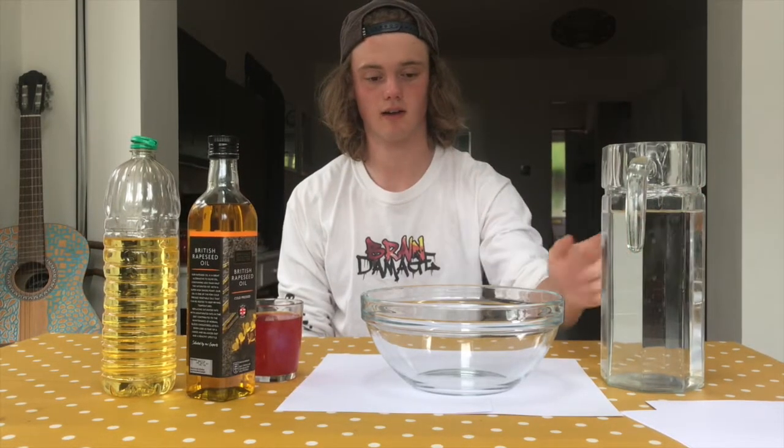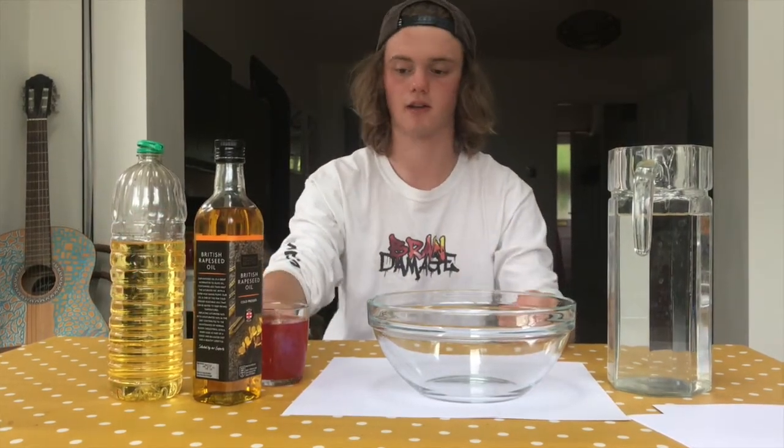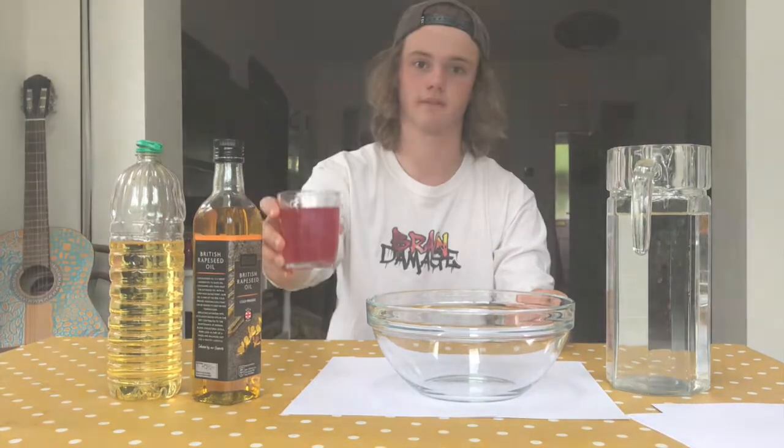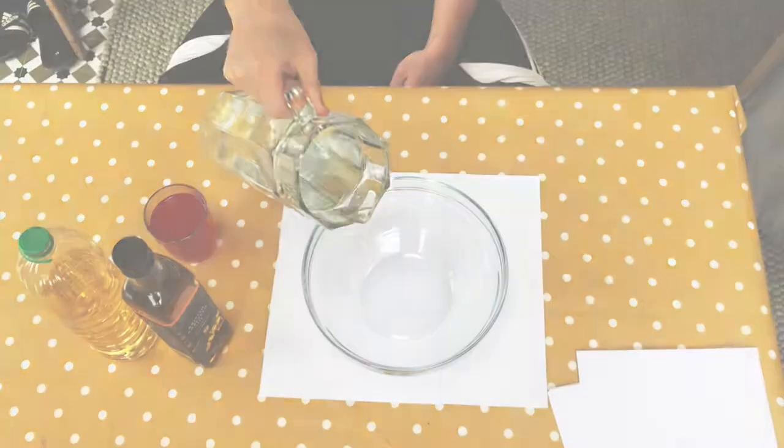You will need a jug of water, a glass bowl, any oil from the kitchen, and some red food colouring. We will add the jug of water to the bowl.